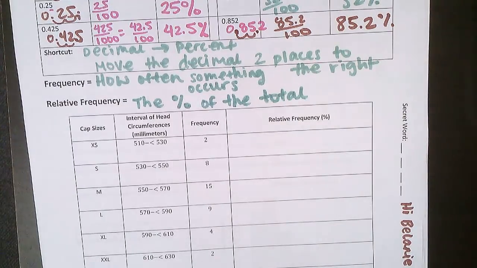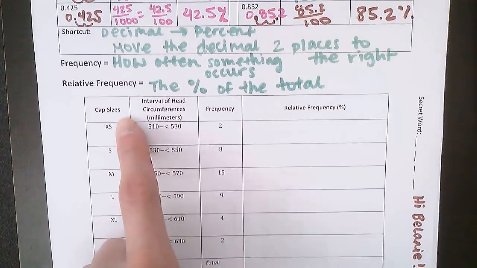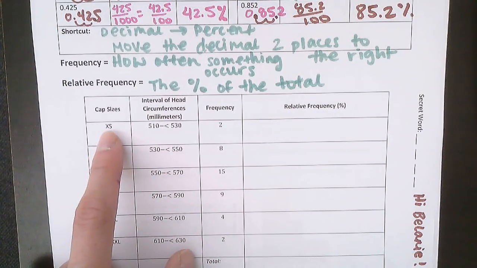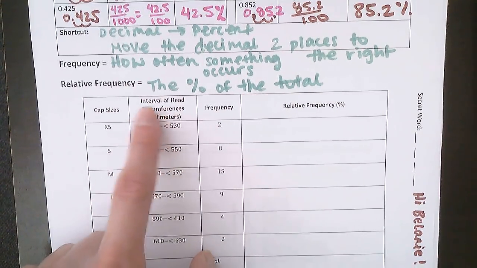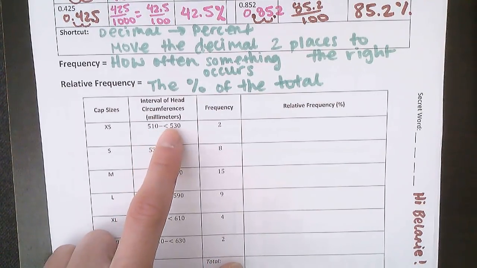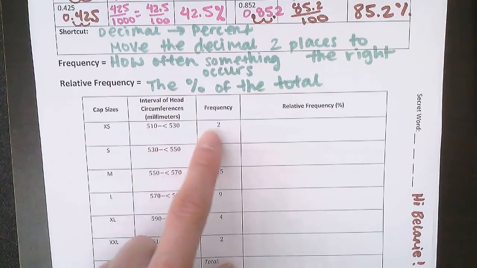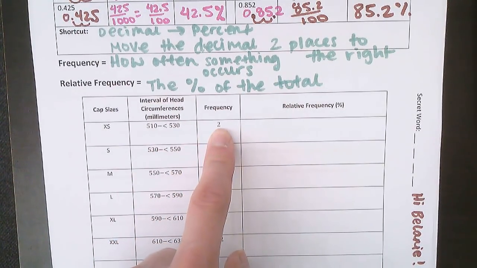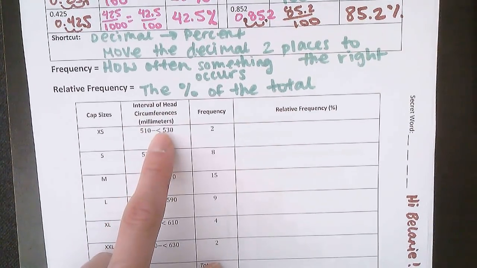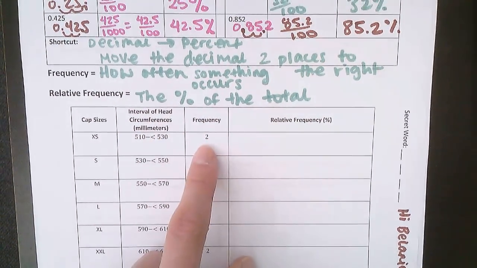Here's what that means. If you look at our table on the bottom, this is the same table that we worked with last week to create a histogram. We have these different cap sizes. Everything that's an extra small, it's if your head circumference, so the size of your head, is between 510 and 530 centimeters. And there were 2 people that had a head size that was an extra small, in between these 2 numbers. So the frequency we know is 2.